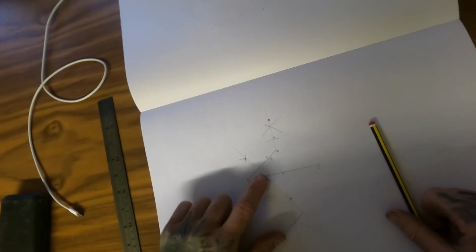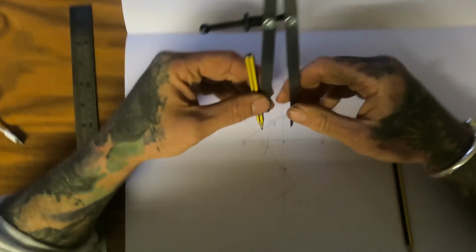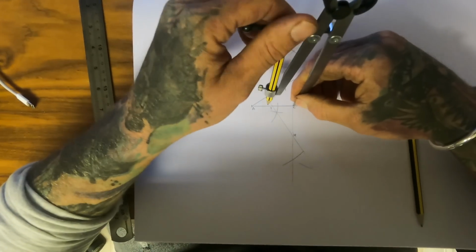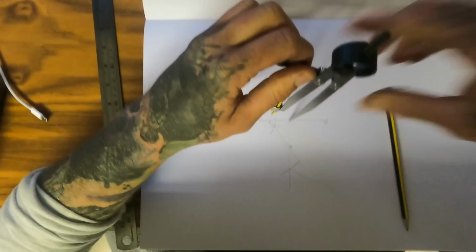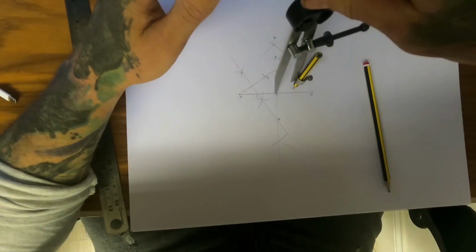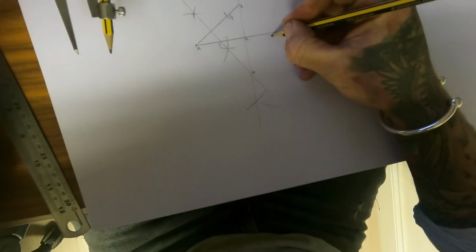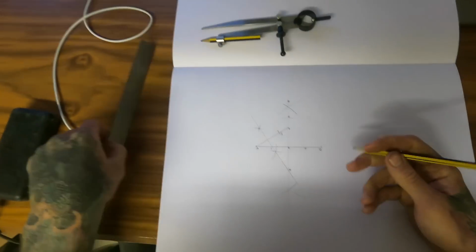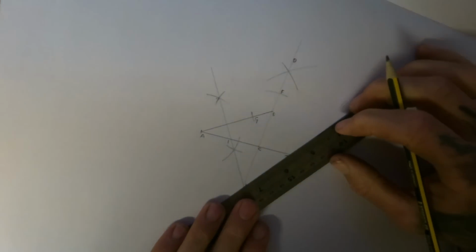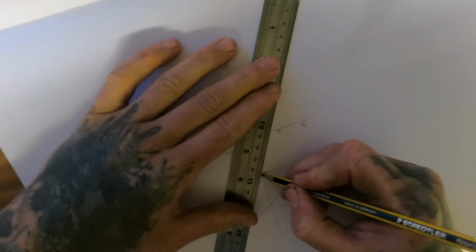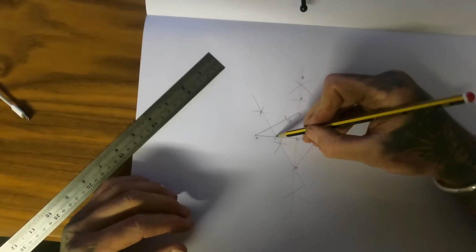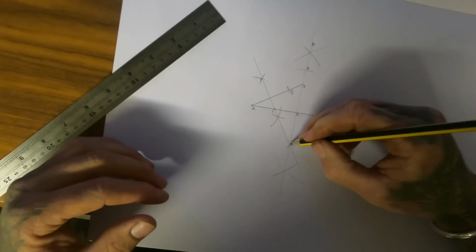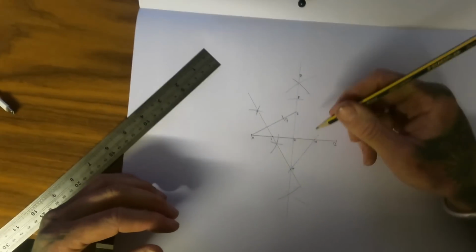Now we need to transfer I over to between C and B. So we'll go from C. We will then go to point I, transfer it around to this side, and that is your point J. Now we'll go through from H to J. Now this point here, and this point here are your striking points.